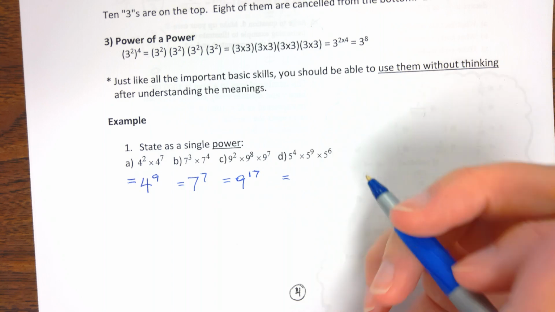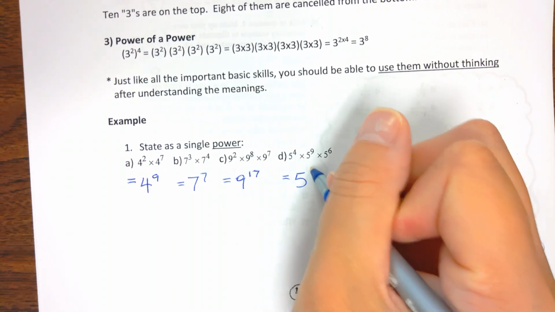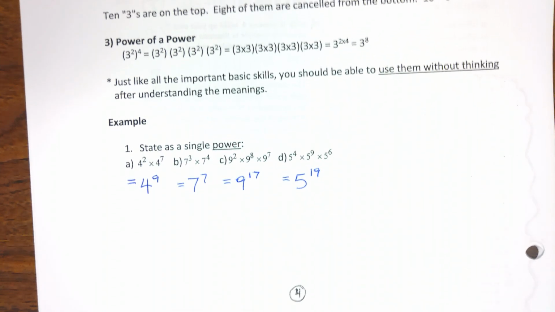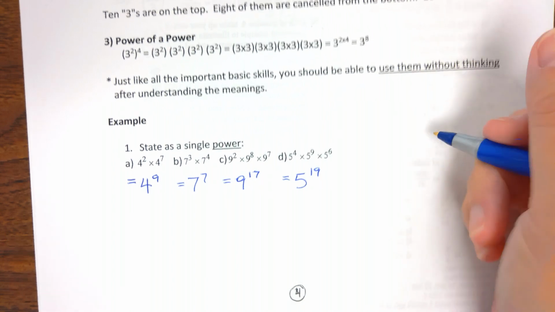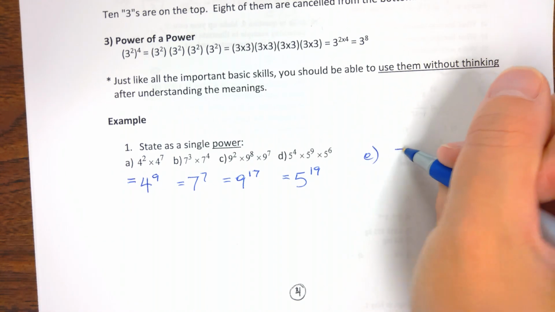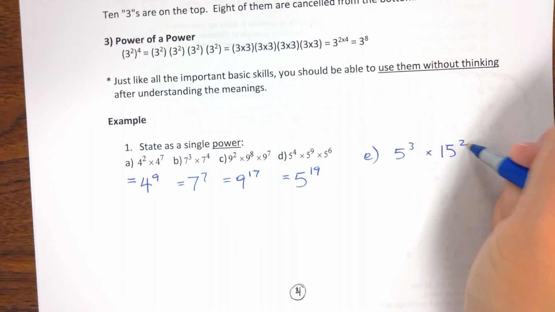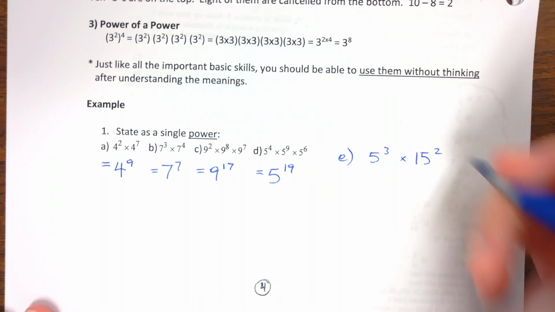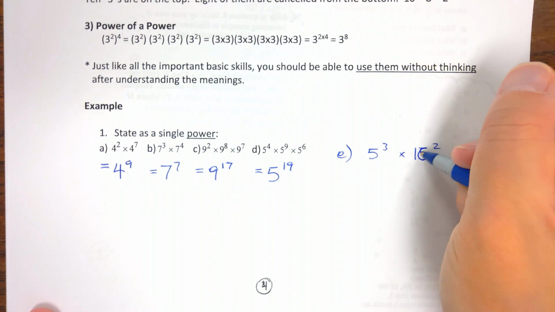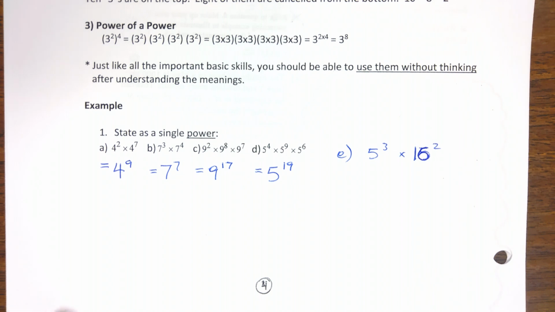D, Jimmy? 5 to the power of 19. Perfect. Alright. What about this one? Actually, no. Here, I'll do this. That's a 6. Okay, what about this?